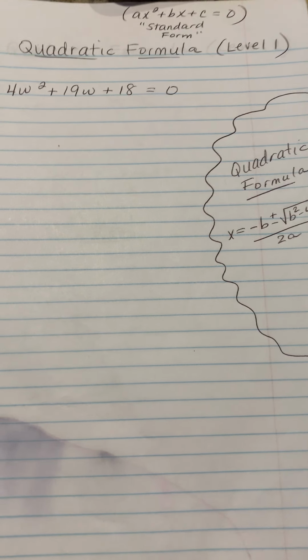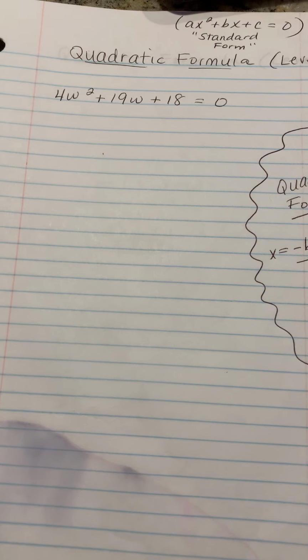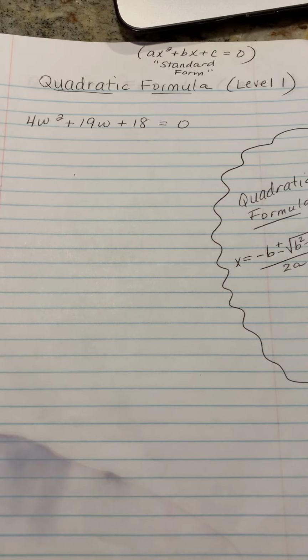Today we're going to learn about the quadratic formula. It's a third way of solving quadratic equations, if factoring is not an option or completing the square is too difficult.